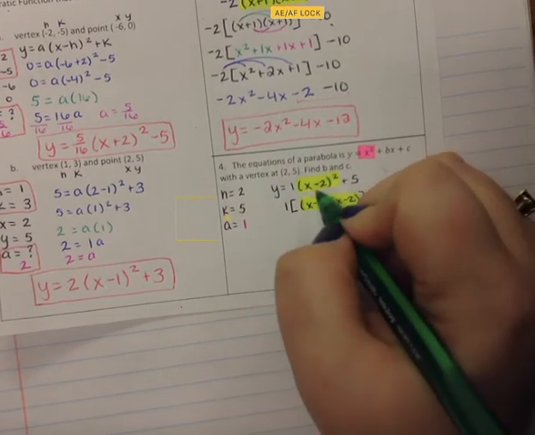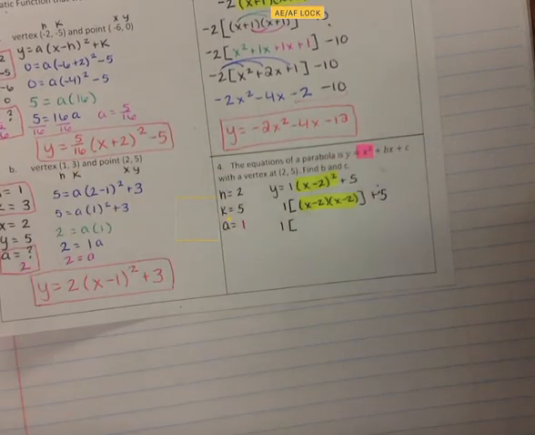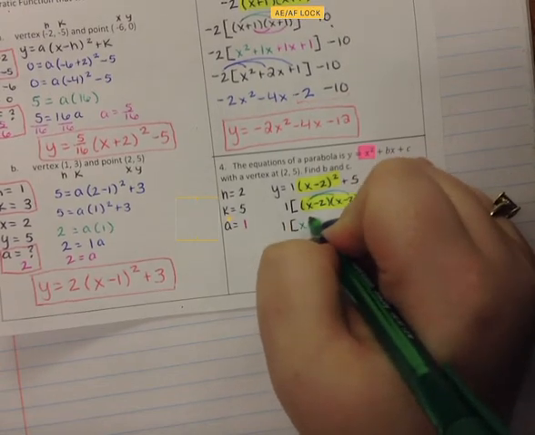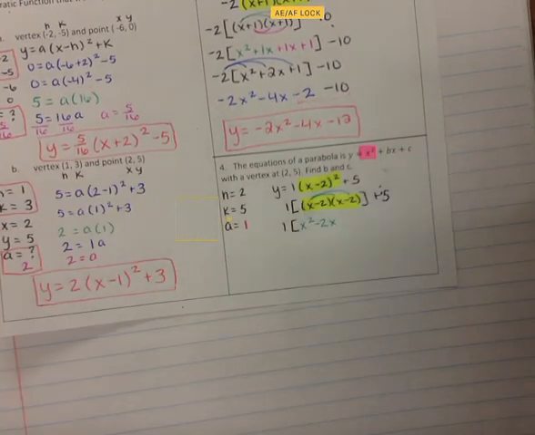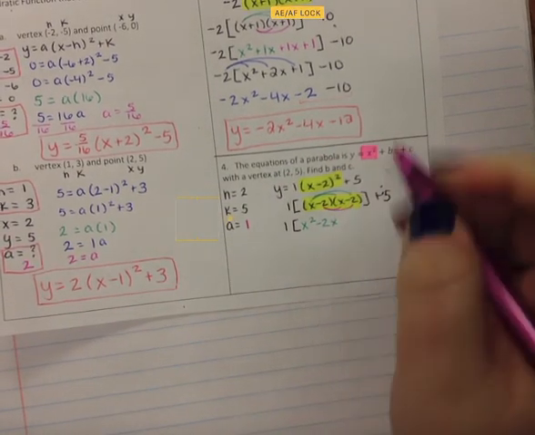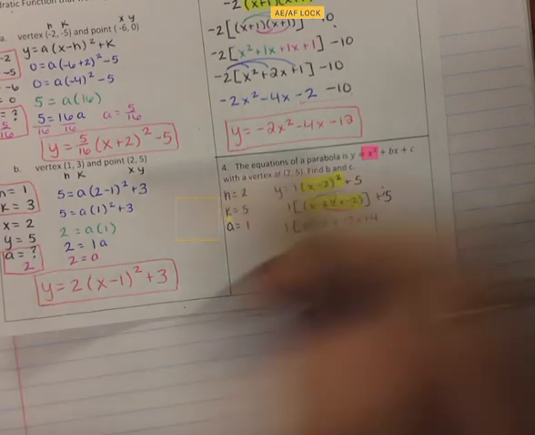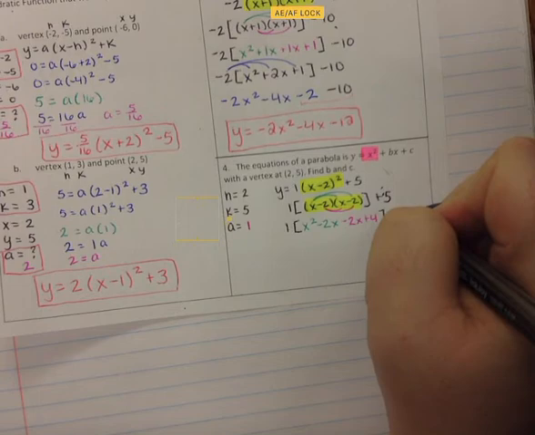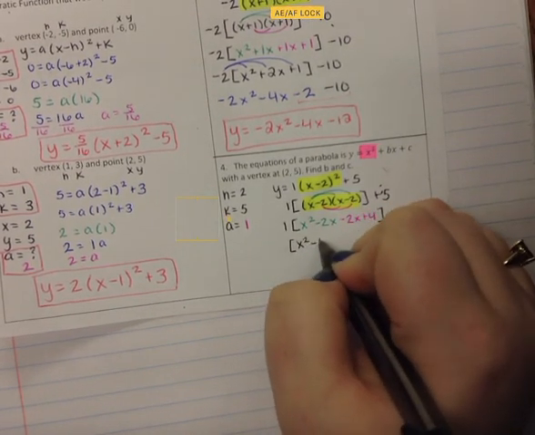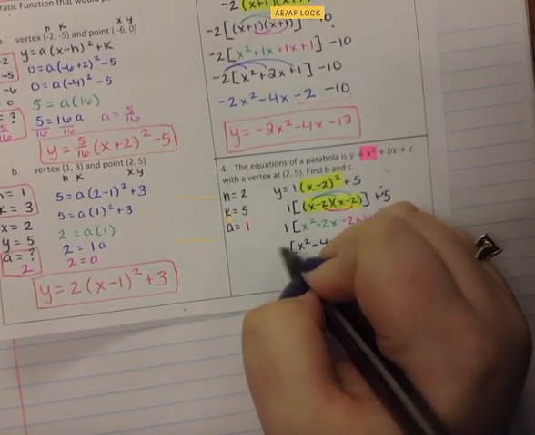So now we're going to distribute. We're going to have our 1 bracket, x times x times negative 2. So we have x squared minus 2x. Then we have negative 2 times x. Negative 2 times negative 2 is negative 2x and plus 4. Close bracket, plus 5. So in our bracket we have x squared minus 4x plus 4, and then plus 5 on the outside.